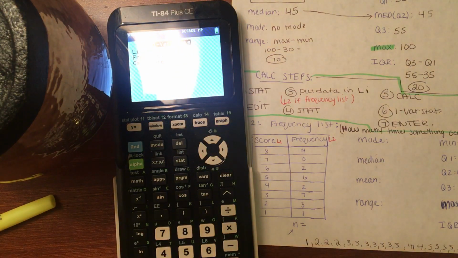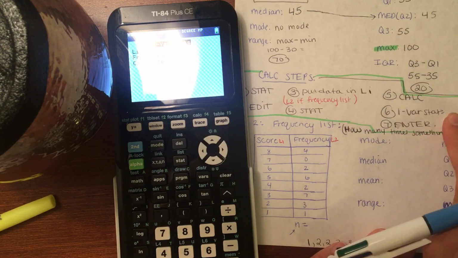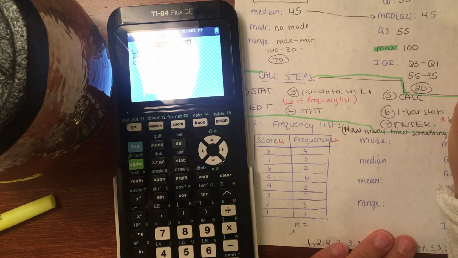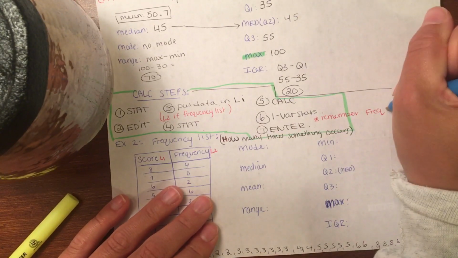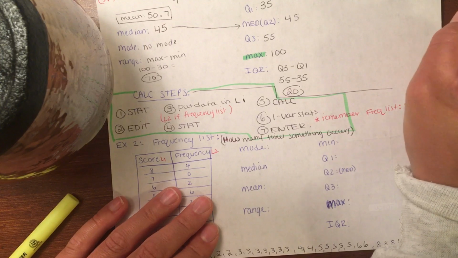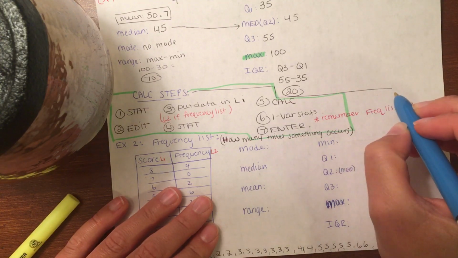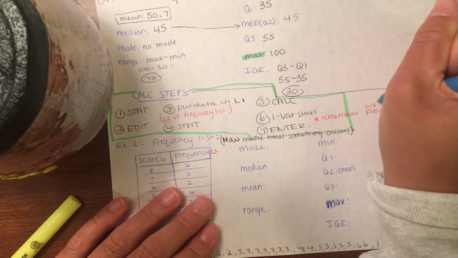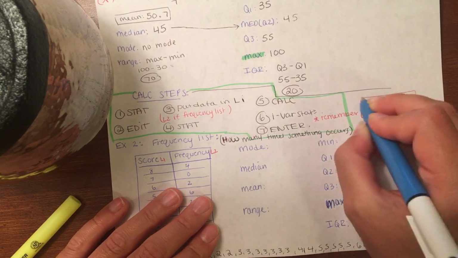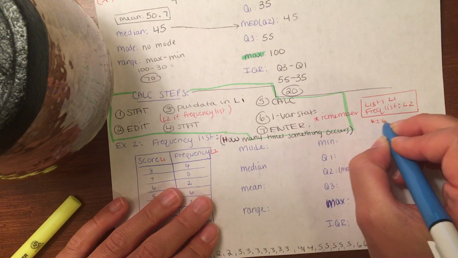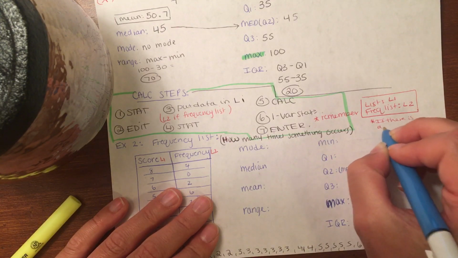Okay, so in red, I'm going to say 1 variation stats, remember frequency. Y'all, you can't see me. Sorry, I'm not doing a very good job with this today. Frequency list L2. I'm just going to show that. And I can actually write what it is. This is what your calculator is going to look like. Frequency list L2 if there is a frequency.